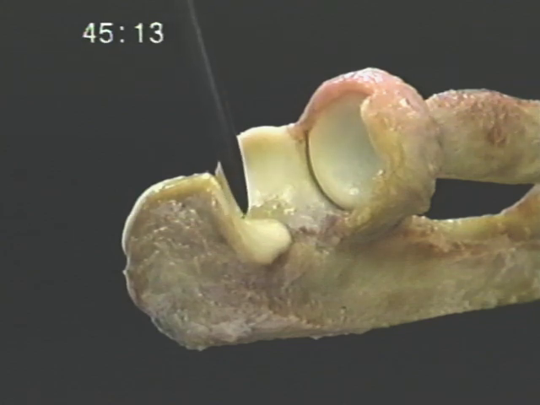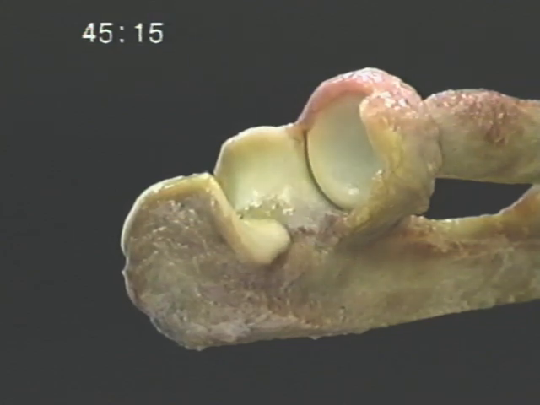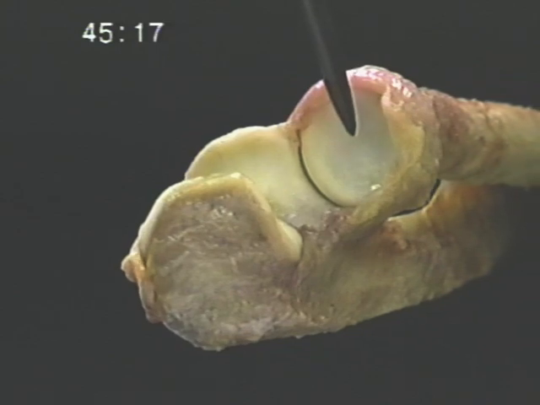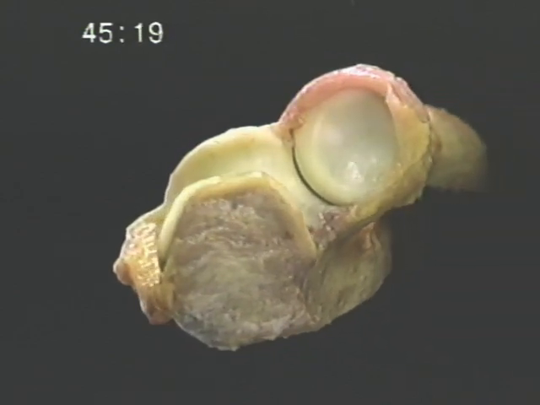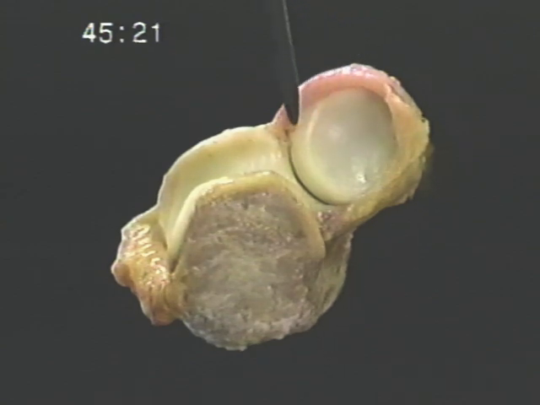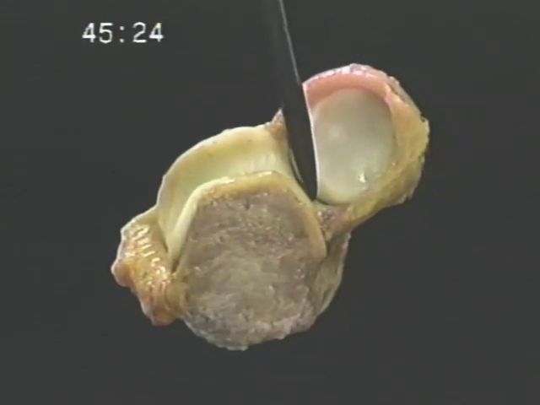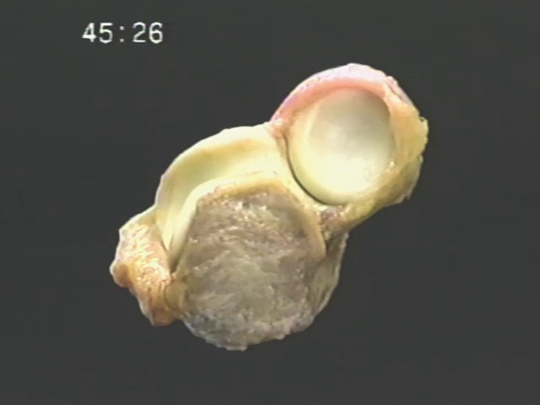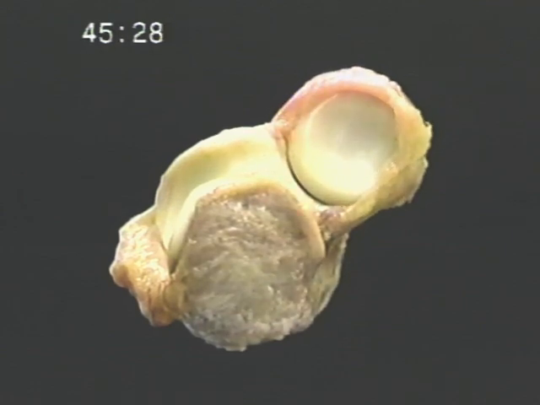Here's the trochlear notch of the ulna. Here is the head of the radius, seen end on. The annular ligament, together with the radial notch of the ulna, provides a perfectly fitting socket for the head of the radius to rotate in.